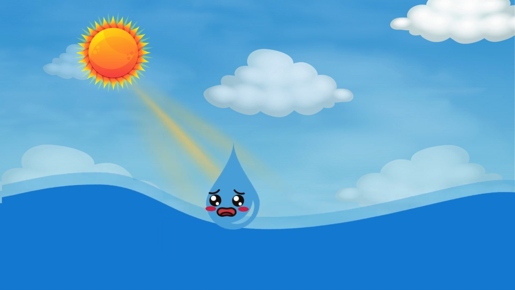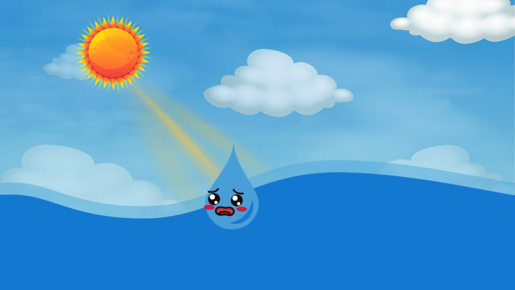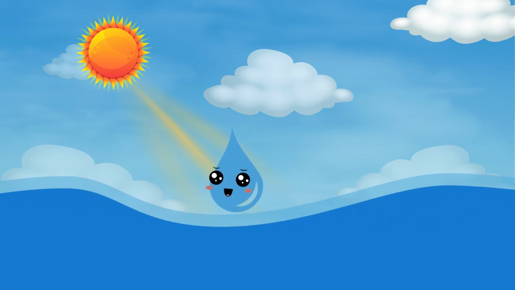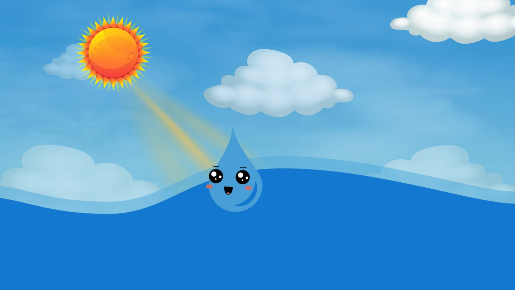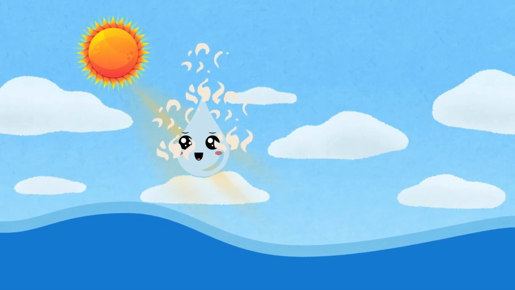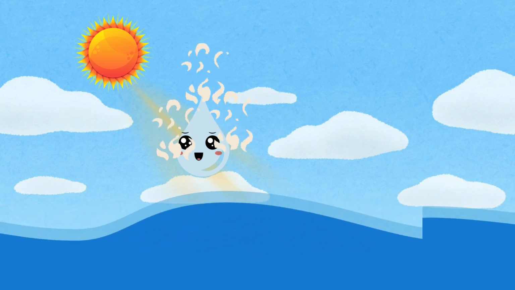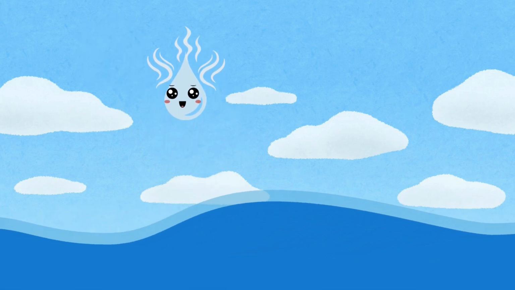The sun shines down on you, warming you up. As you get warmer, you start to feel lighter and lighter. Suddenly, you're floating up into the air. This process is called evaporation. Water turns from a liquid into a gas called water vapor. You're now invisible, floating up higher and higher into the sky.